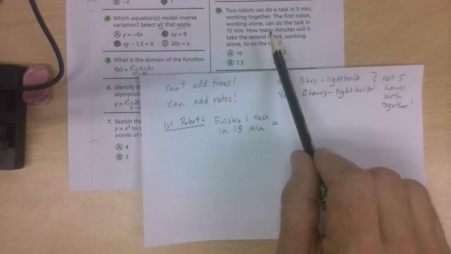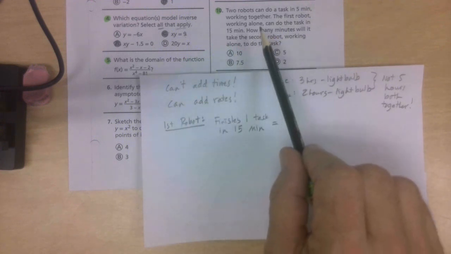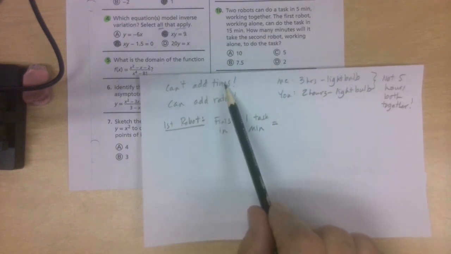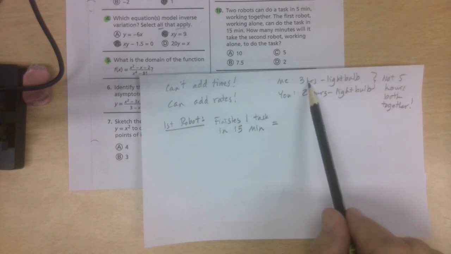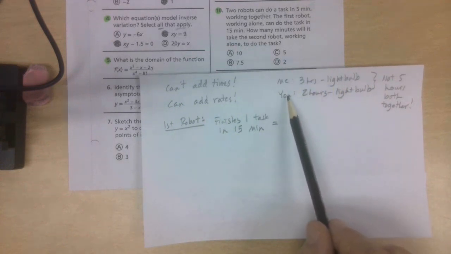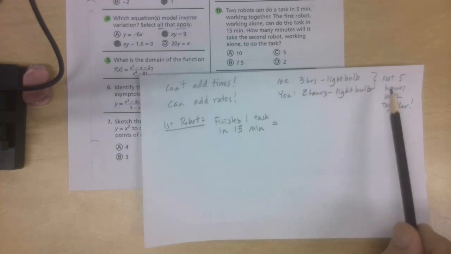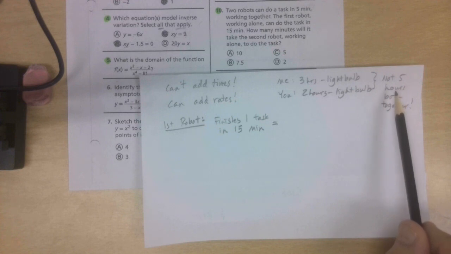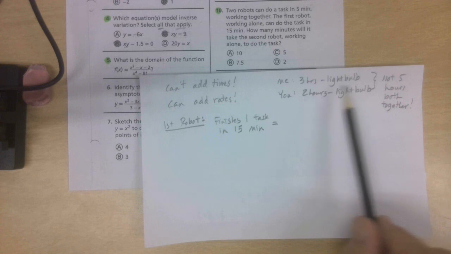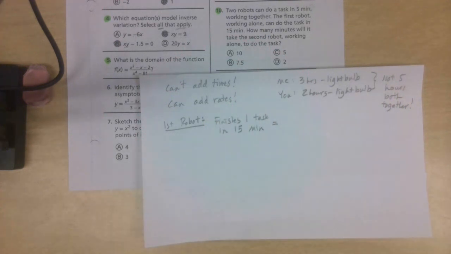Challenging problem. Now, a couple of things to remember when doing these tricky problems. You can't add times. Now, what does that mean? Let's say it takes me 3 hours to change a light bulb. I know that's a silly example. But let's say it takes you 2 hours. We're both very bad at light bulb changing. If we worked together, it wouldn't take 5 hours. So keep that in mind. You just can't, you don't add time. But you can add rates. And I'm going to talk about that in just a second.